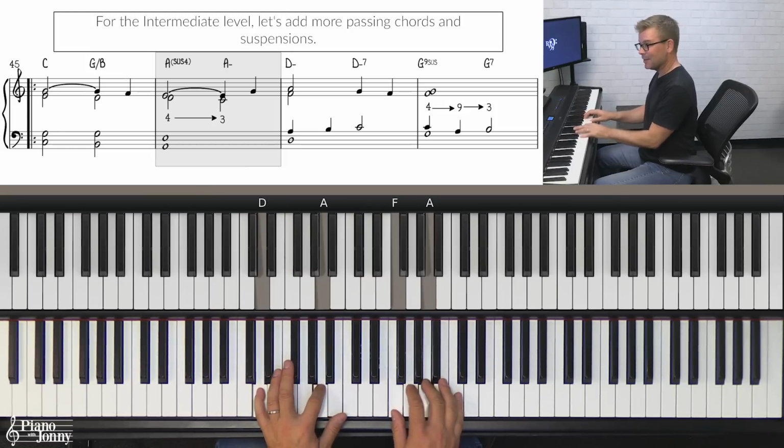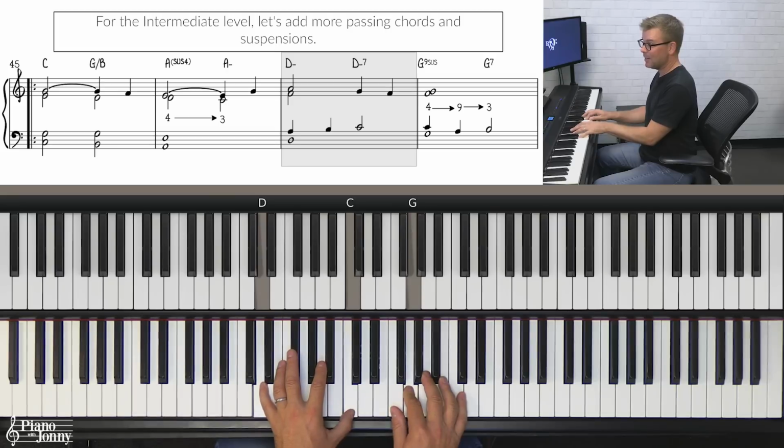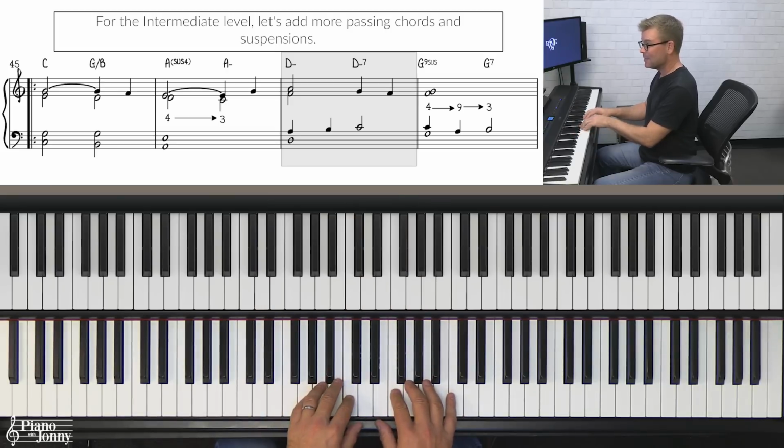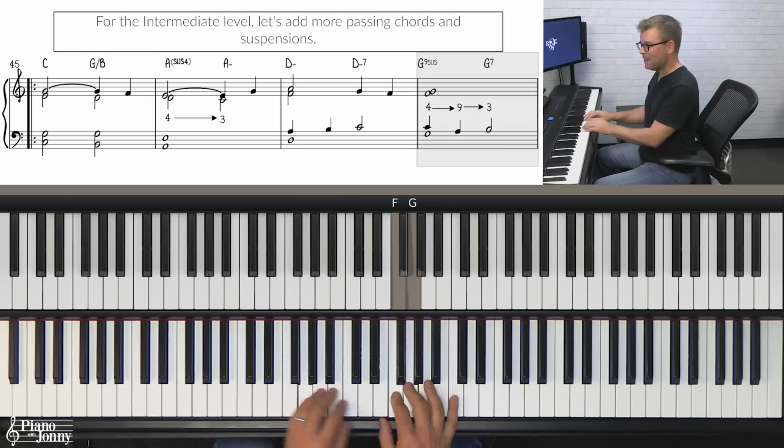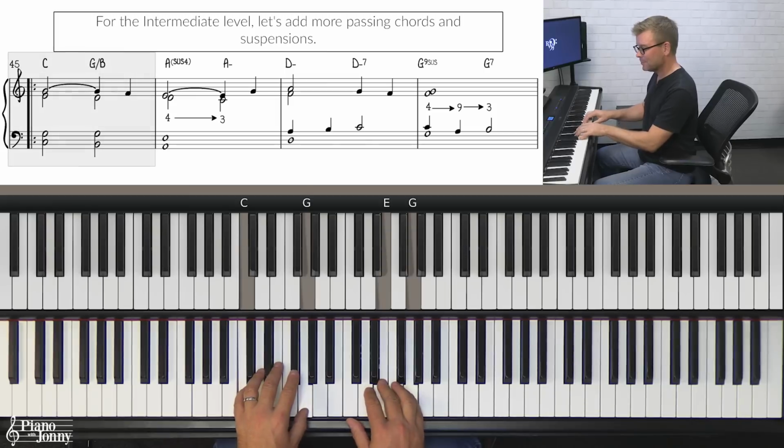And then check this out. In the left hand, I have a moving note there that goes to a D minor 7. And then we have this suspension again, but it's a 4, 9, 3. Isn't that pretty? So the first 4 measures go like this.